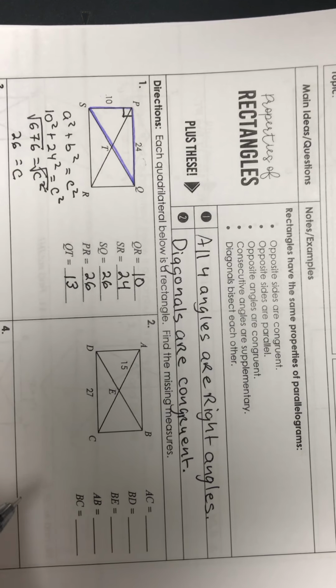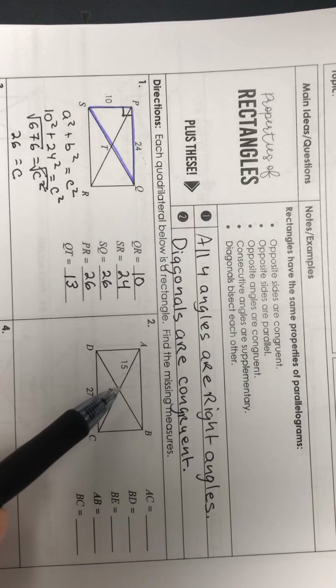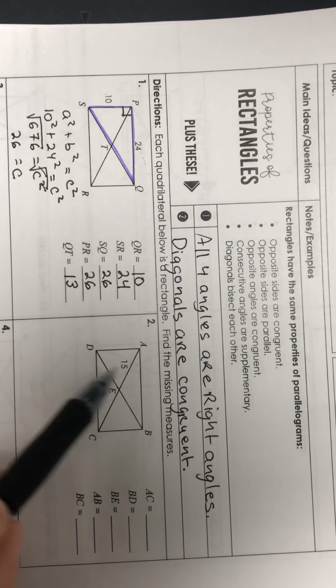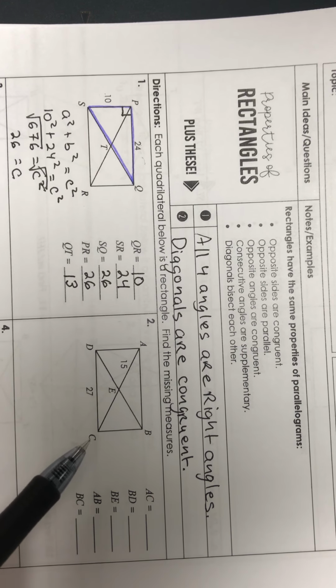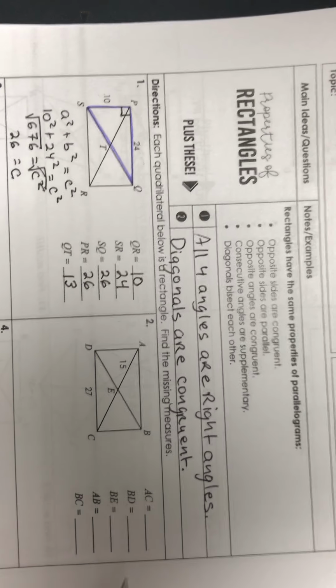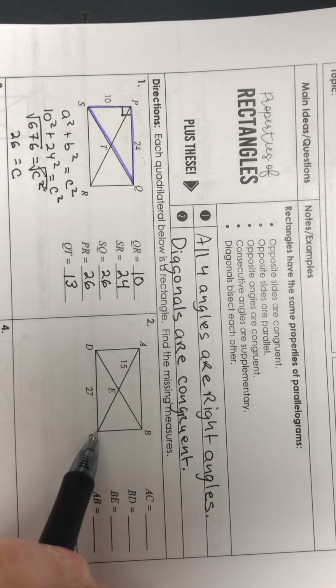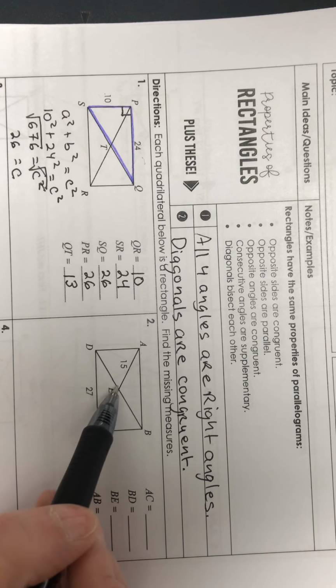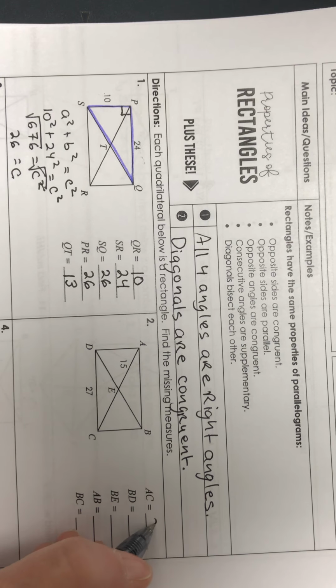Okay, let's come over and look at number 2. They're giving me half a diagonal, so kind of just keep it tucked away in the back of your head. The whole diagonal would be twice that. I know one side. Okay, AC, they're asking me to find AC. Well, that's pretty easy because if this is 15, my whole diagonal is 30.